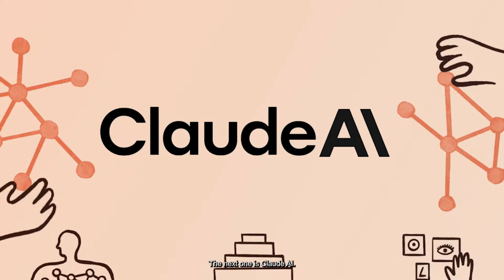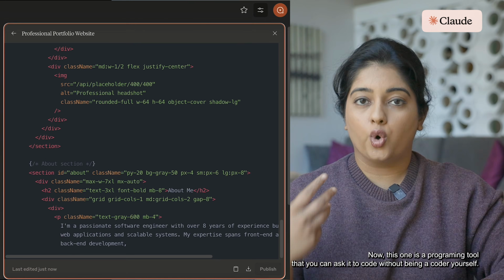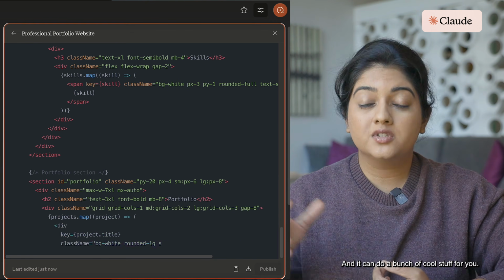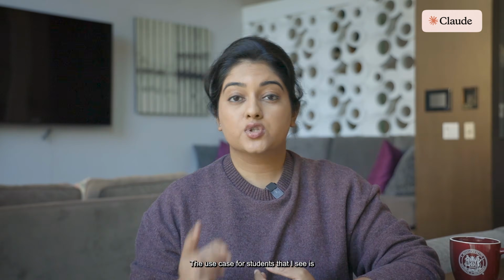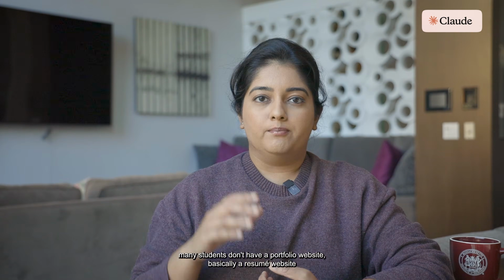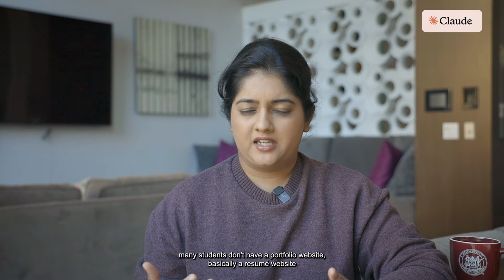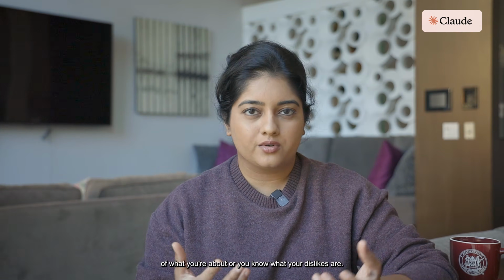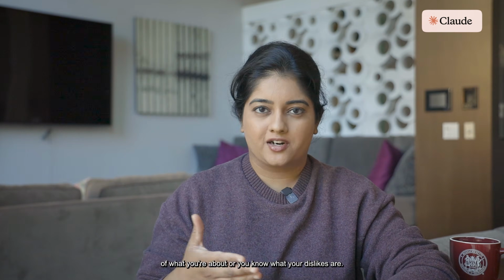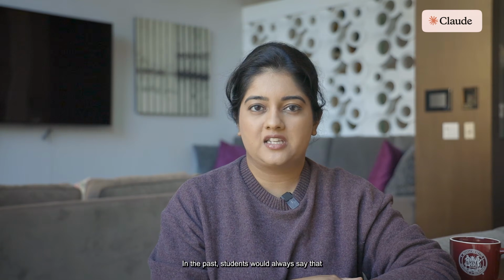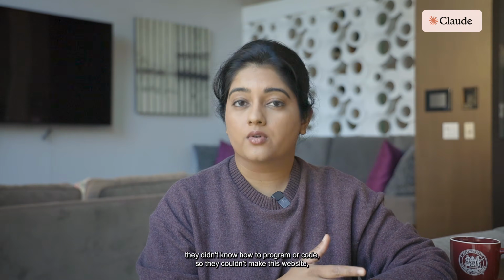The next one is Claude AI. Now this one is a programming tool that you can ask it to code without being a coder yourself, and it can do a bunch of cool stuff for you. The use case for students that I see is many students don't have a portfolio website, basically a resume website of what you're about or what your dislikes are, basically a web page that is your resume in a really nice presented way.